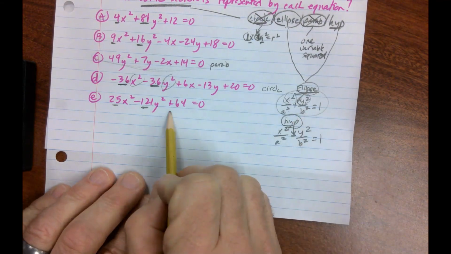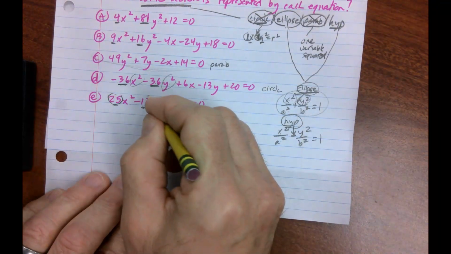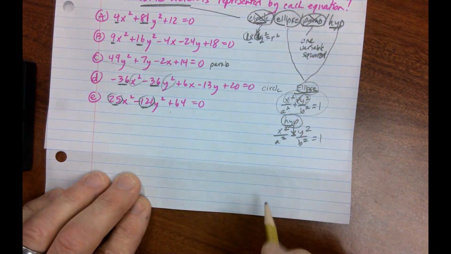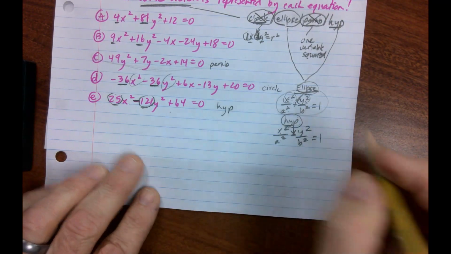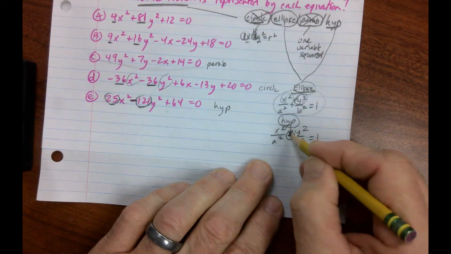So let's start with this one. We got a 25 and 121, obviously different, and it's separated by minus. Guess what that makes this? Hyperbola, because that's the only one that has a minus.